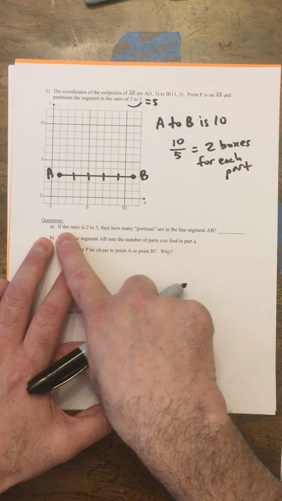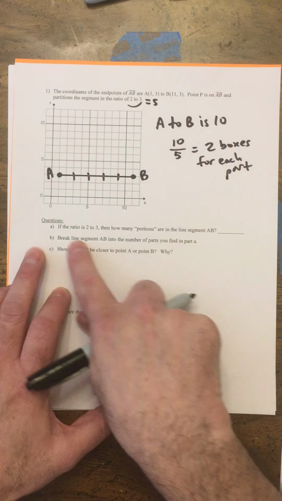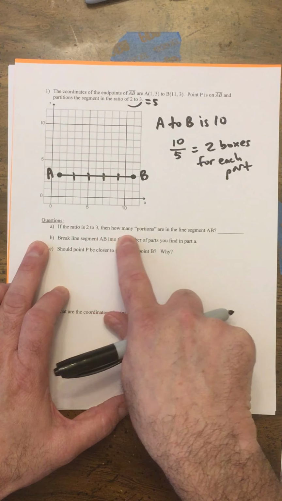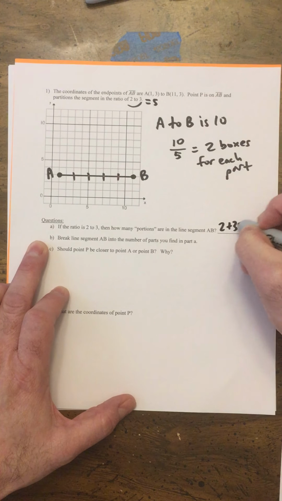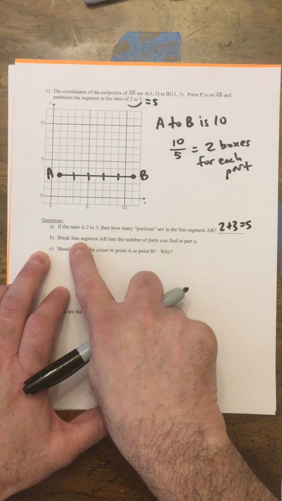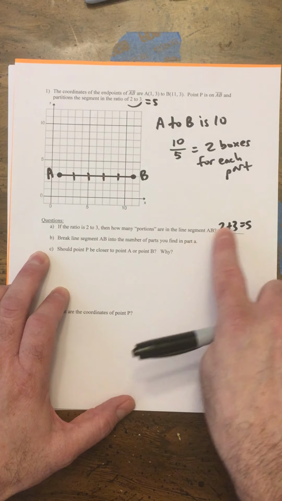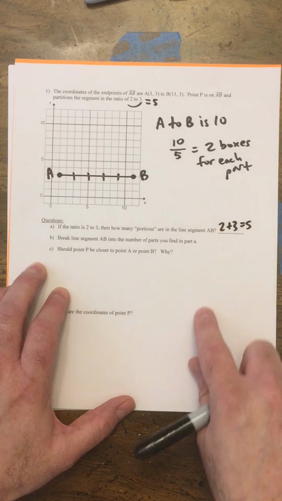All right, so you can follow these directions in order to get this. If the ratio is 2 to 3, then how many portions are there in the line segment? You know, again, you take your 2 plus 3 to make 5. Break the line segment into the number of parts you found here. So we broke it into 5 parts.